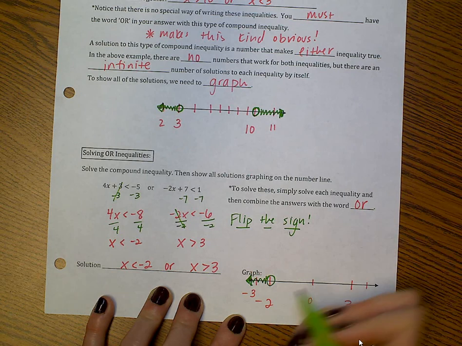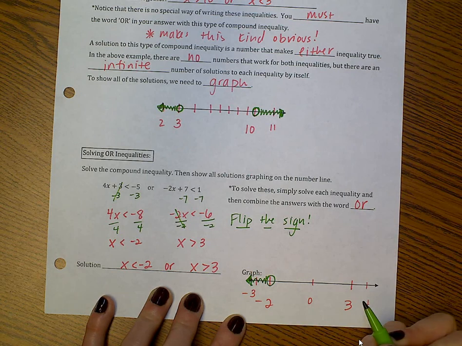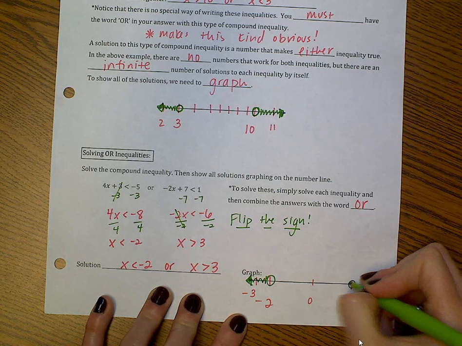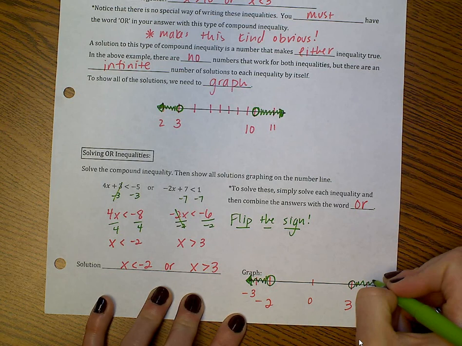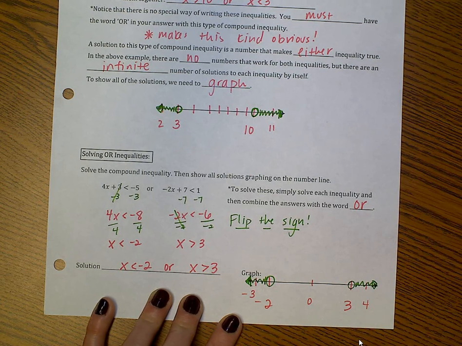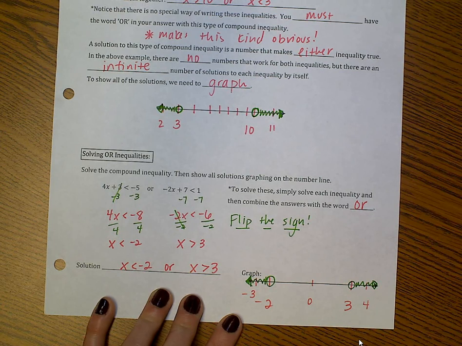would be open circle above negative 2, shade to the left. Numbers bigger than 3, open circle above 3, shade to the right. Okay, so that would be all of the solutions there represented on the number line.